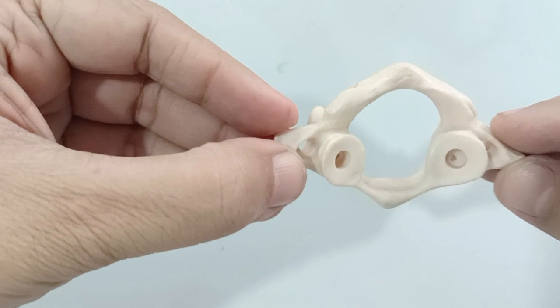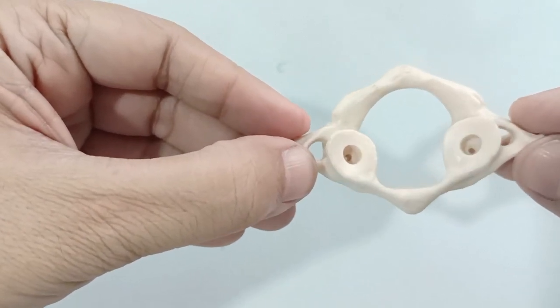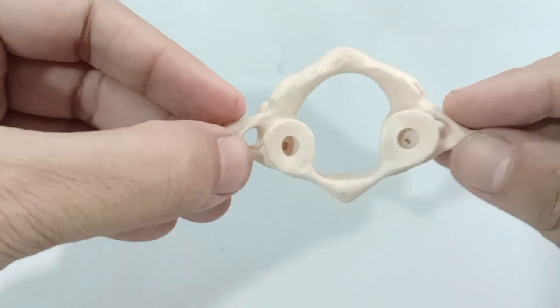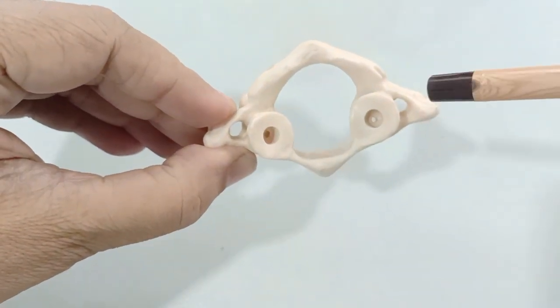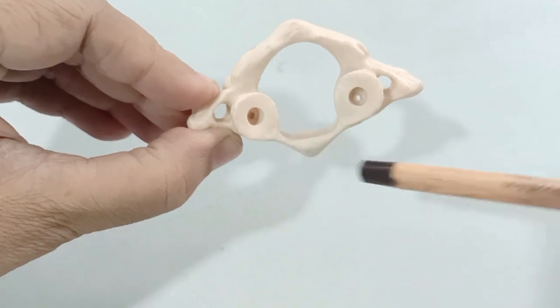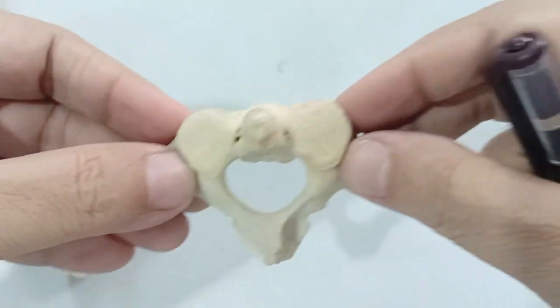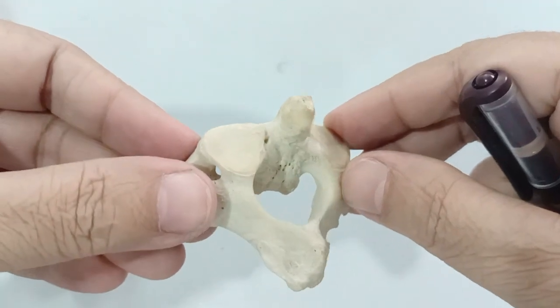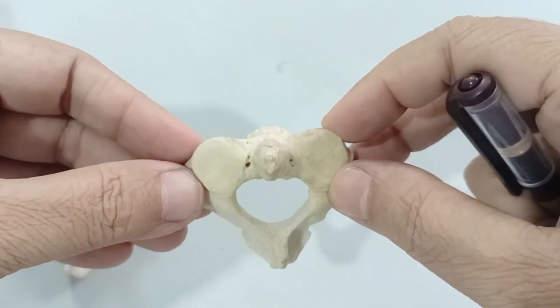This is atlas, the first cervical vertebra. The first cervical vertebra or atlas has no body. This is the second cervical vertebra known as axis.